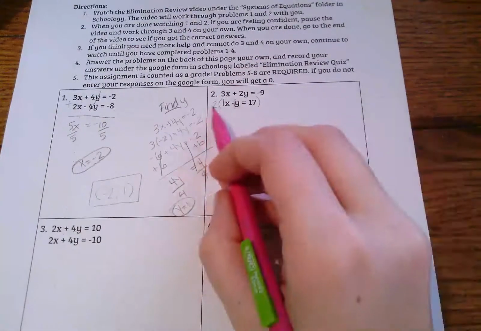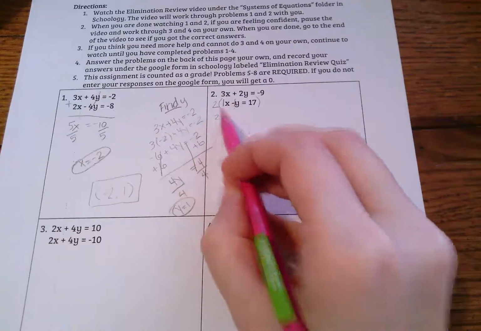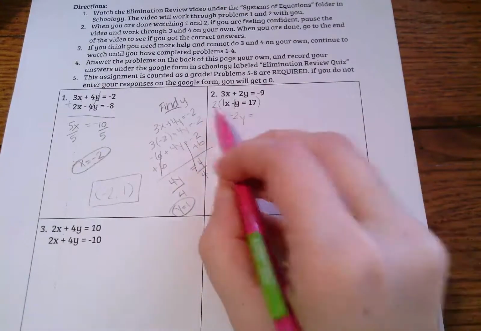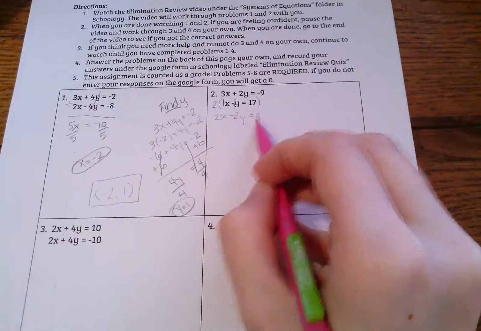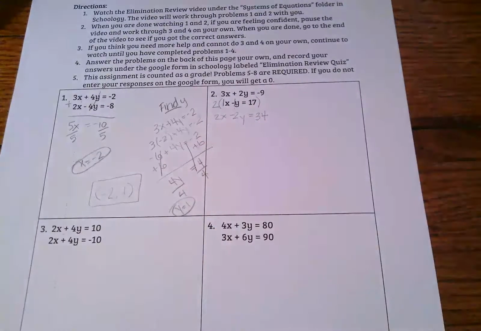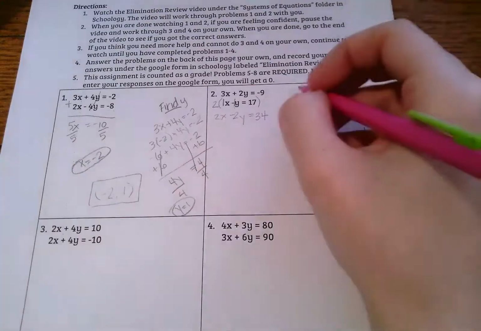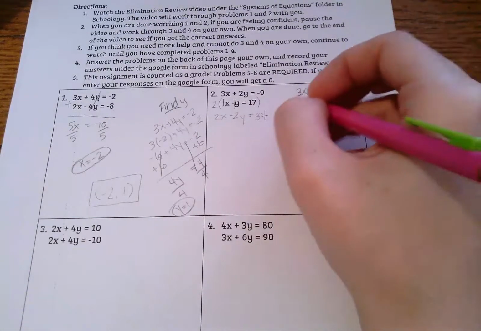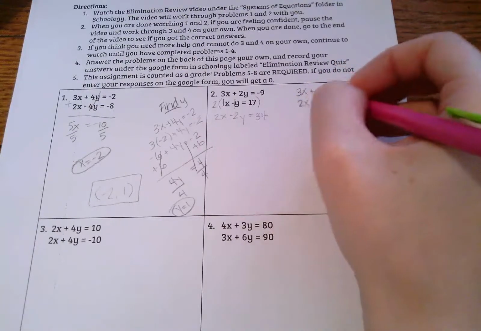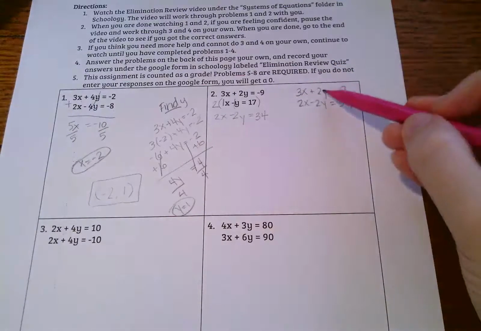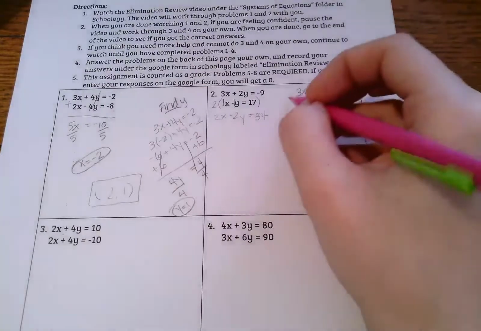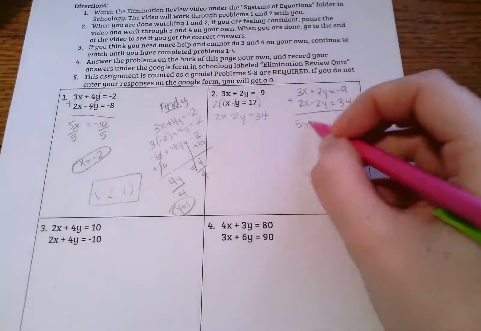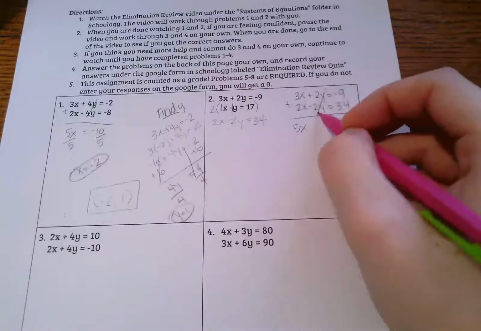So 2 times 1 is 2x. 2 times negative 1 is negative 2y equals, now remember, 2 times 17, that's going to be 34. So now that I have that equation over here, I'm going to write both equations next to each other, lined up so that I can go ahead and add them to get rid of my y's because 2 plus negative 2 gives me 0. So when I add them, I have 3 plus 2, which is 5x. My y's are going to go away.